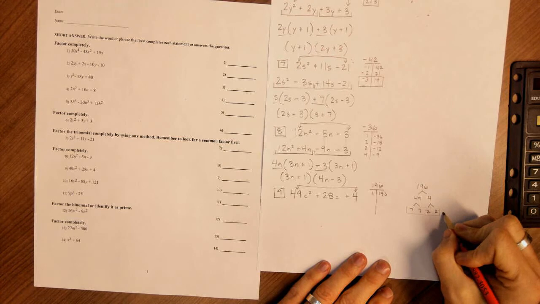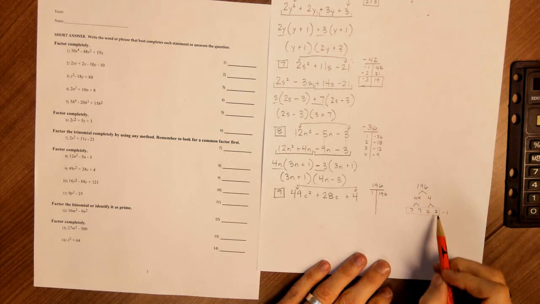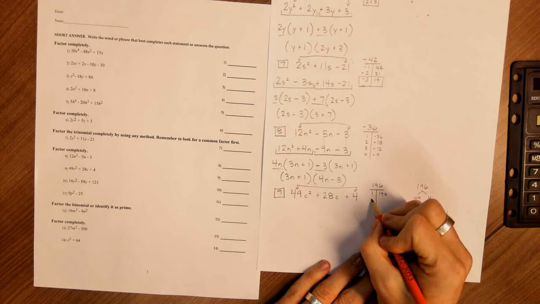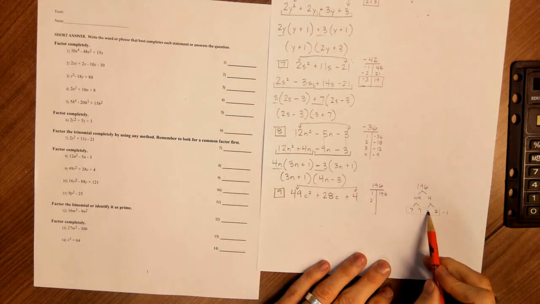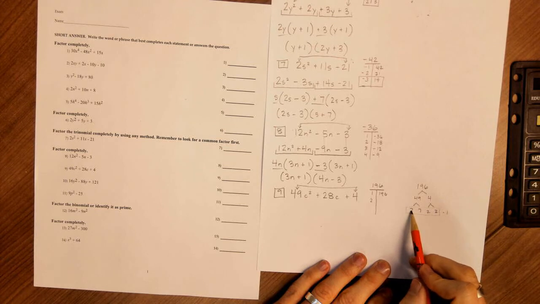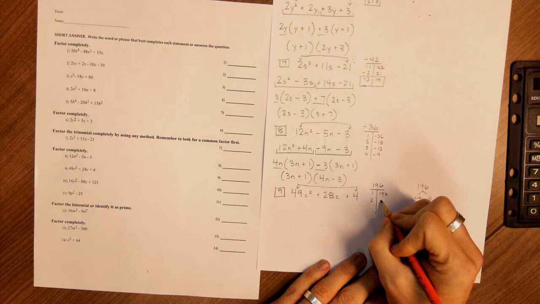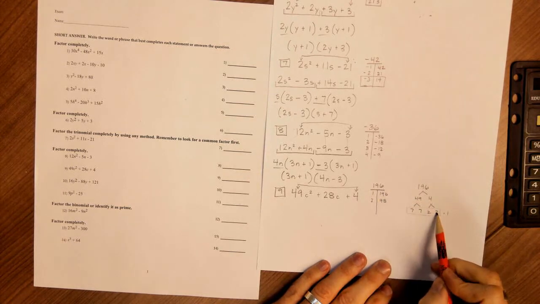Well, and if we had 1, right? So this one is 1, and this whole 196. But then I'm going to do 2. And then do the numbers that are left over, right? I don't have to do the 1, but 7 times 7 times 2 is 98, right? And then I can do 4, right?